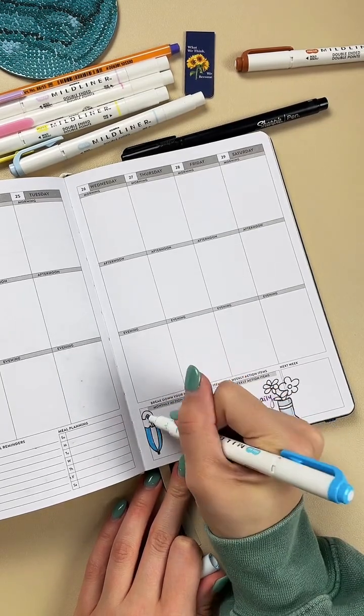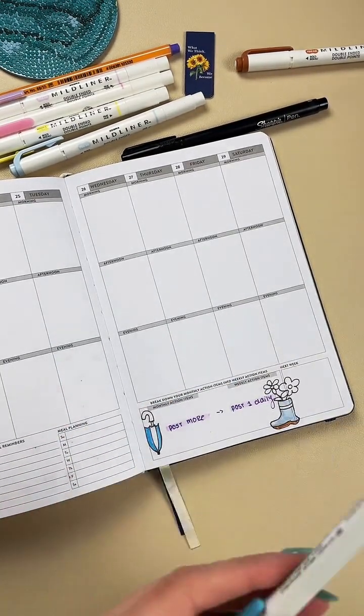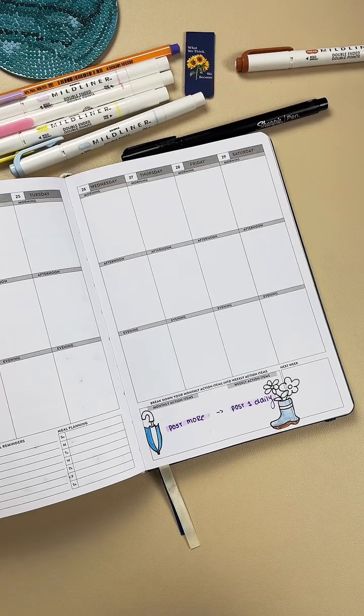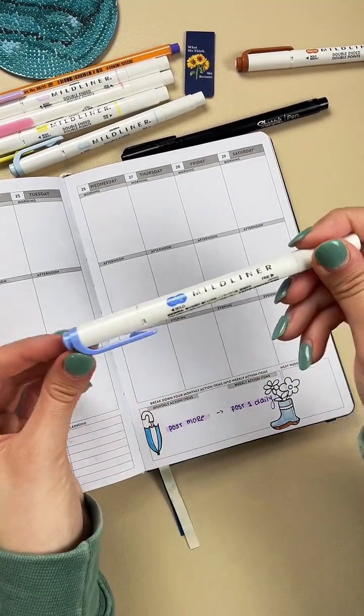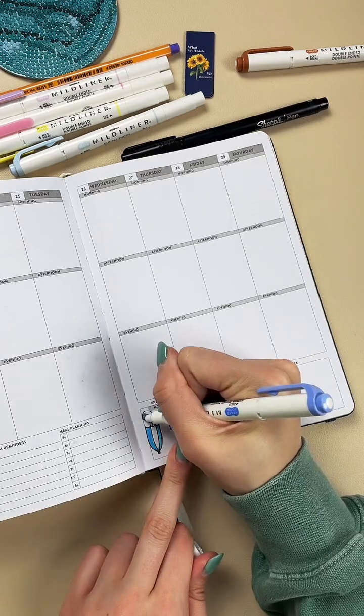And we're going to have the handle be a little bit of a different blue. What color is this to be exact? Don't know. Let's go with this one actually. We're going to go with this colored Zebra Mild Liner. And that's going to be the handle.